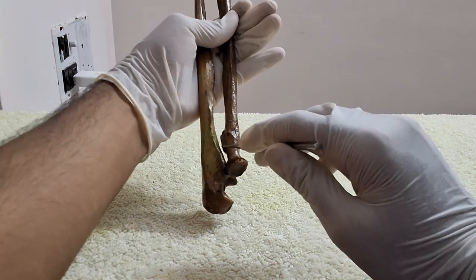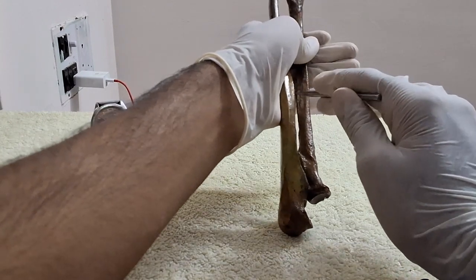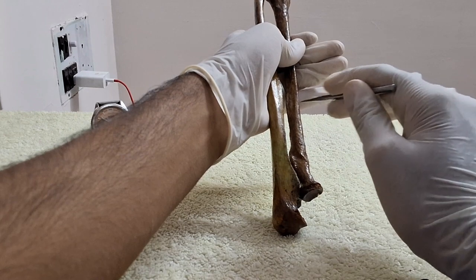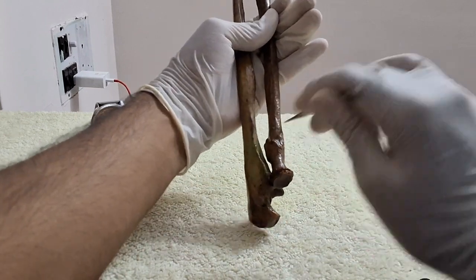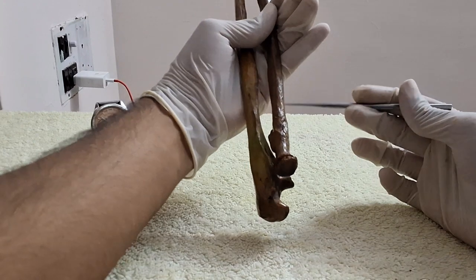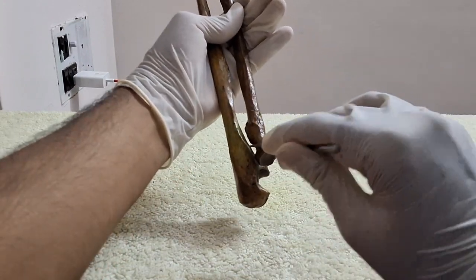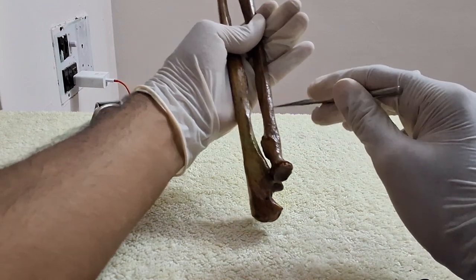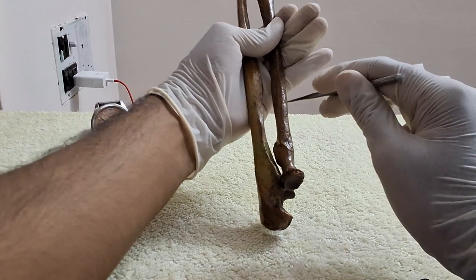Here this is the medial surface, the interosseous border is medial, so the radius contains a lateral surface. On the lateral surface of the upper end, here, there is insertion of supinator. Supinator comes from the origin at the supinator crest and gets inserted to the lateral surface of the upper end of the radius, this part.